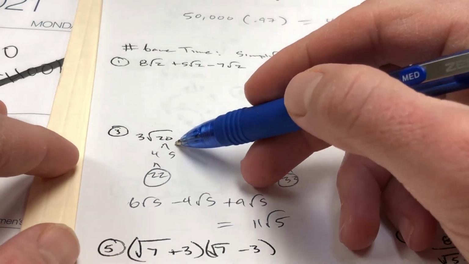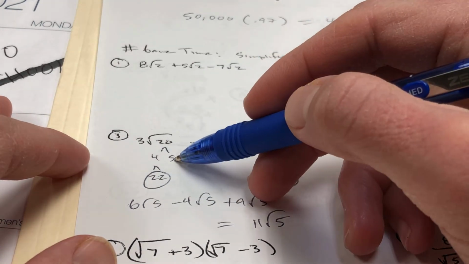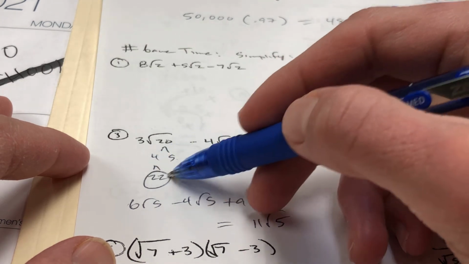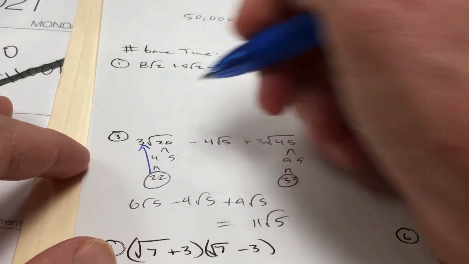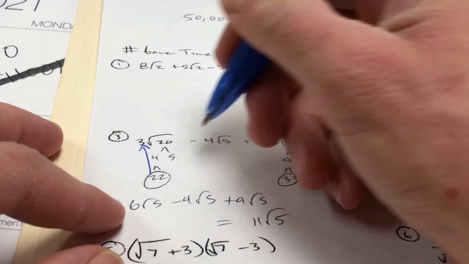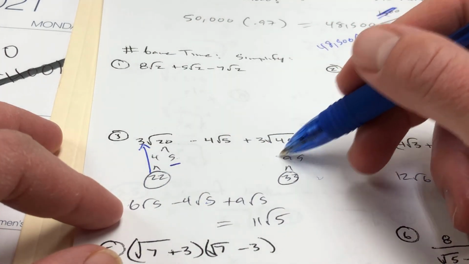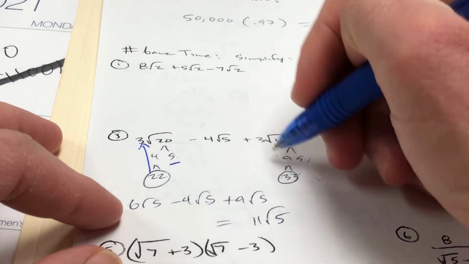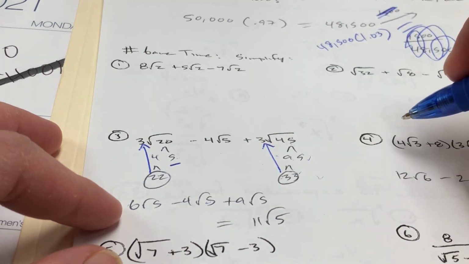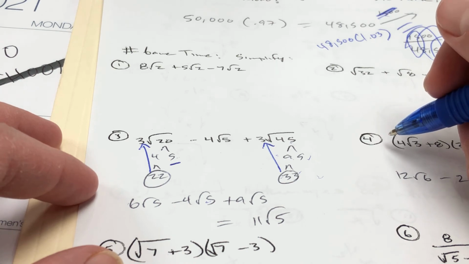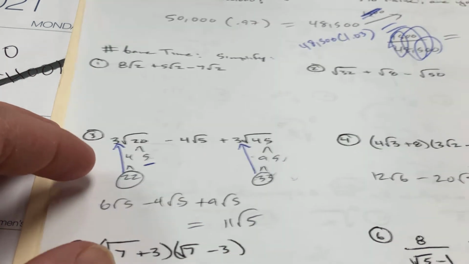All right, square root of 20 is 4 and 5. 4 is 2 and 2. 2 times 3 is 6. 6 root 5, minus 4 root 5. 45 is 9 and 5. 9 is 3 and 3. 3 times 3 is 9. 9 root 5. Put them all together, 11 root 5.